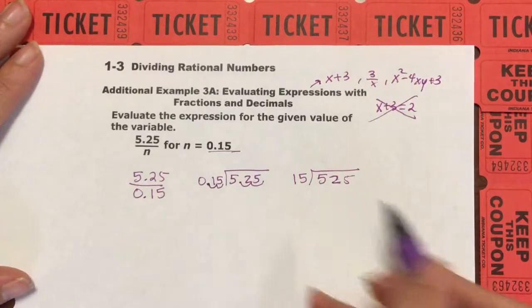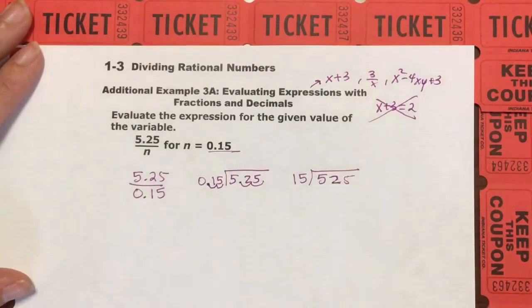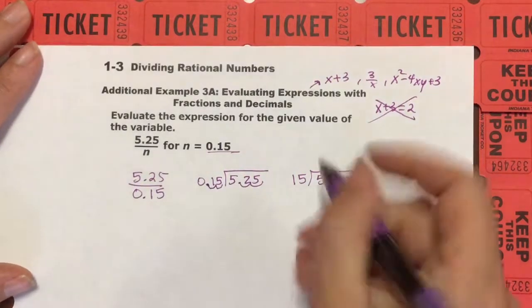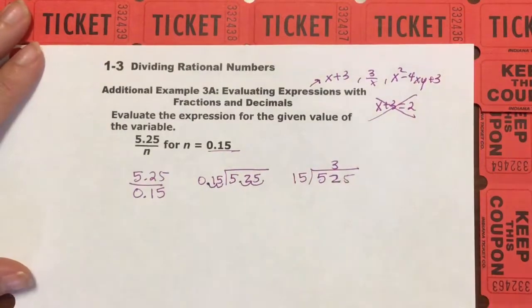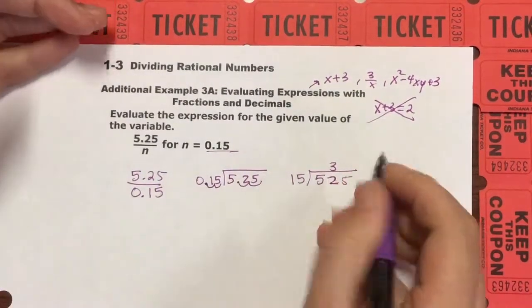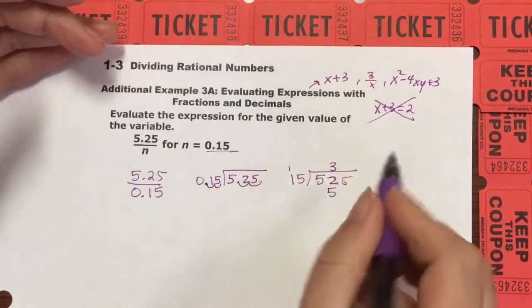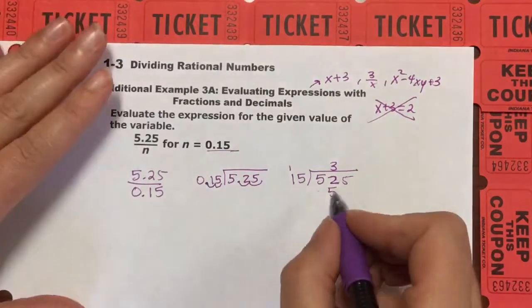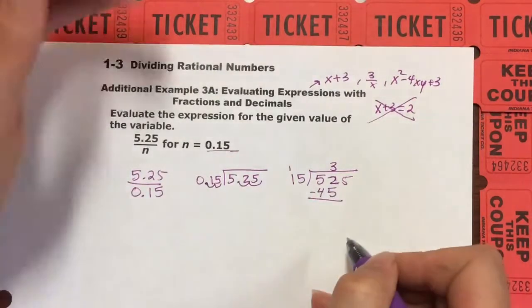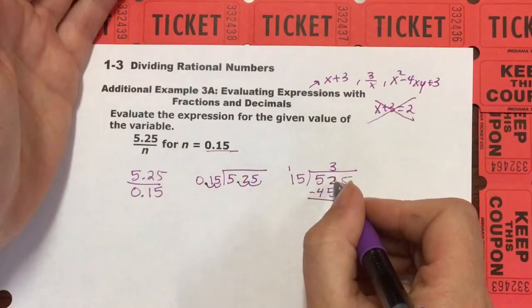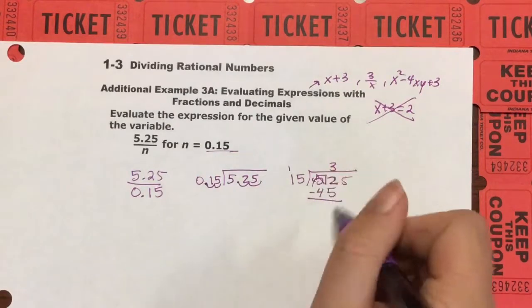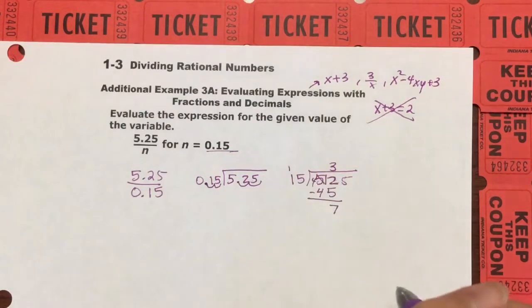Okay. Can 15 go into 5? No. Can 15 go into 52? Yes. How many times? 15, 30, 45. 3 times. We're going to put a 3 there. Then we're just going to do the multiplication. 3 times 5 is 15. Write the 5. Carry the 1. 3 times 1 is 3. Plus 1 is 4. Then we just do the little subtraction there. We got to borrow because the 2 is not big enough. That becomes a 4. So we got 12 minus 5, which is 7. Now 7 is less than 15, so we know that we picked the right number here.